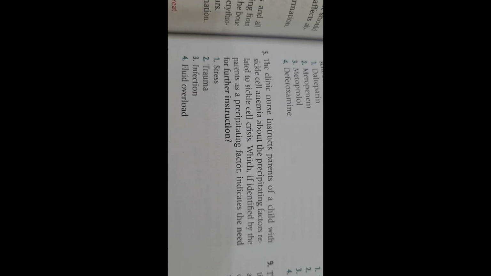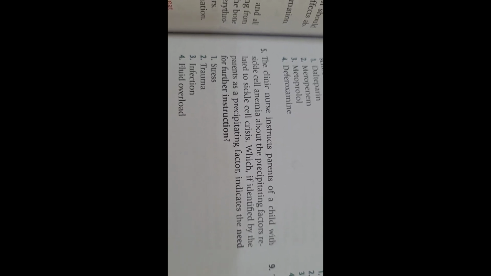Our next question is related to sickle cell anemia. The clinic nurse instructs parents of a child with sickle cell anemia about the precipitating factors related to sickle cell crisis. Which factor, if identified by the parents as a precipitating factor, indicates the need for further instructions? So in this question, we will check which option is wrong, which option the parents identified incorrectly.